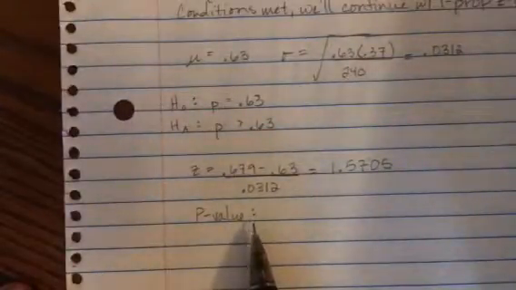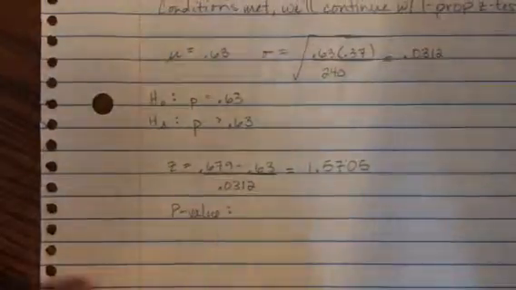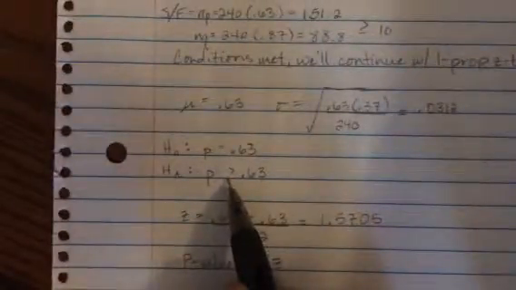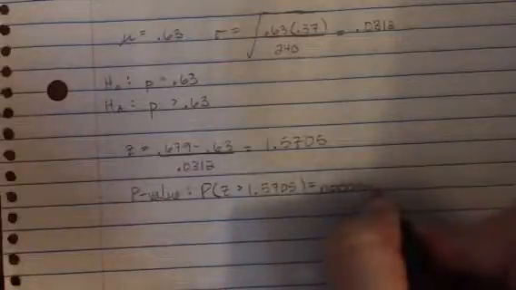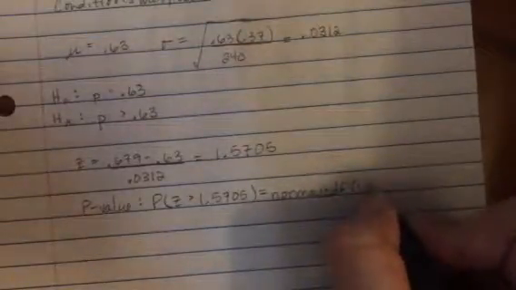So the p-value is the probability of seeing a result like this, that 0.679, given that this null hypothesis is true. So when we turn this into a probability, we use the same notation we've been using, the probability that z, because our alternative hypothesis is greater than, then we're going to say the probability that z is greater than 1.5705. And this is the only notation that we need, but I'm going to write down what you put in the calculator. So that's the normal CDF, and that's going to be 1.5705, comma 99.